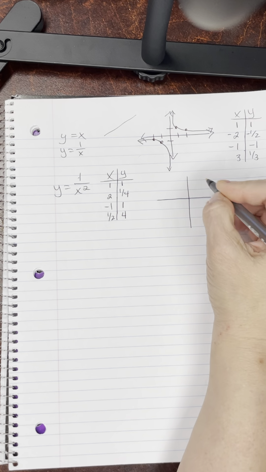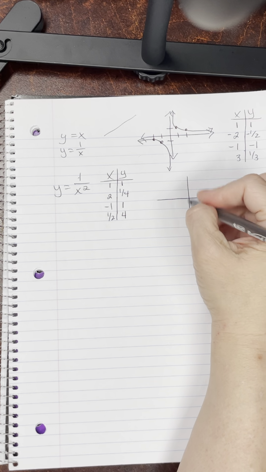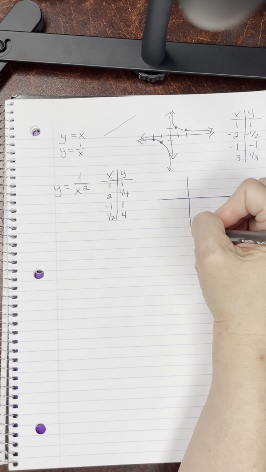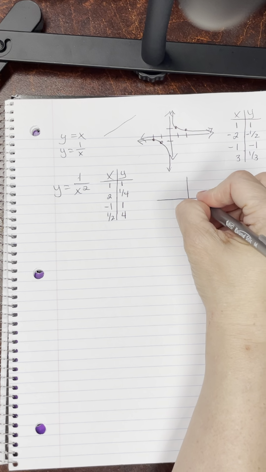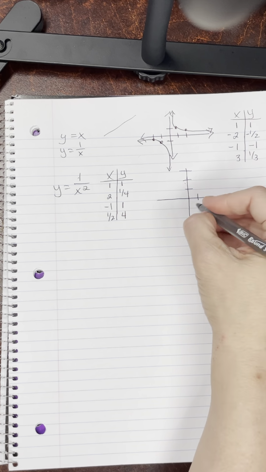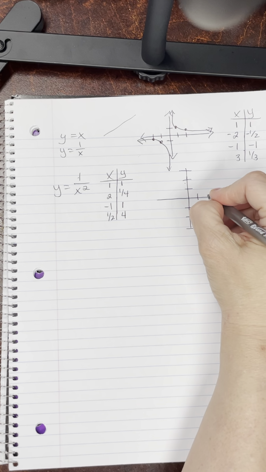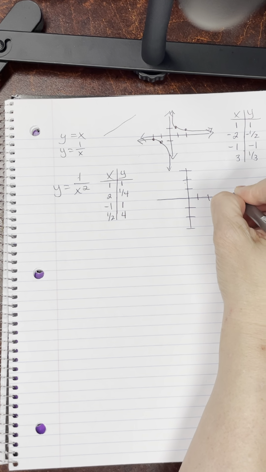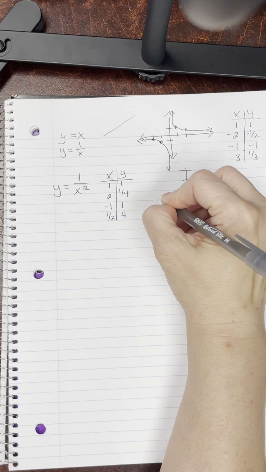Since I know that this is the 0 axis, it's an asymptote, I can't use it. I'm hoping I have enough space if I do it that way. Try to make these wide enough to actually match.